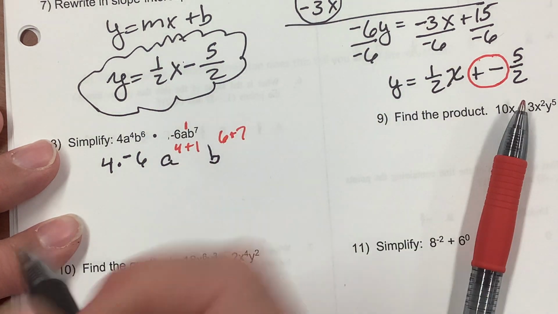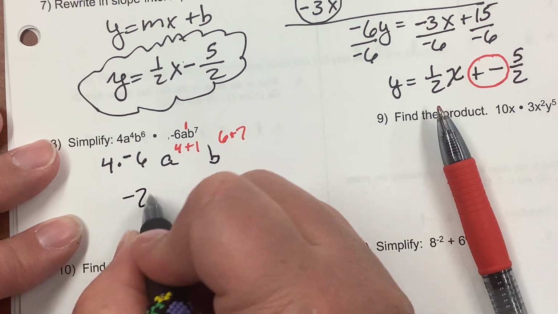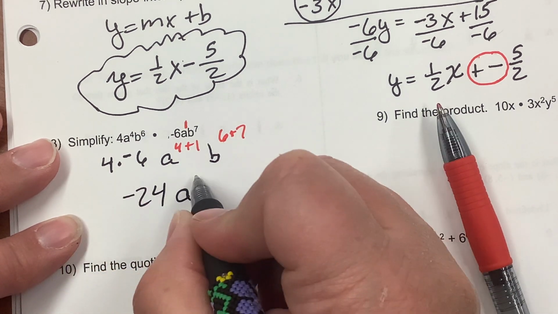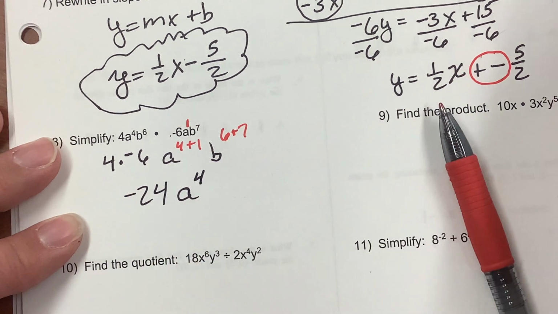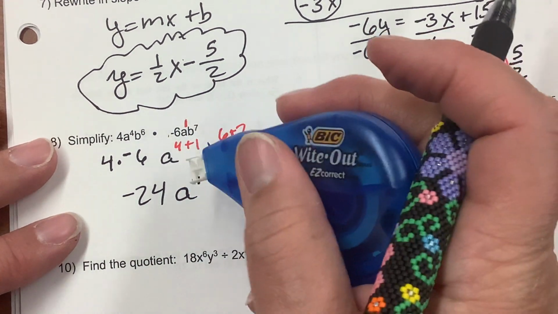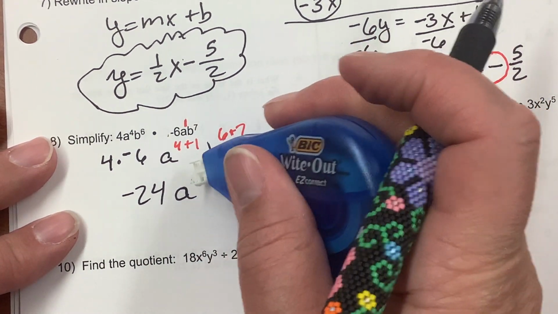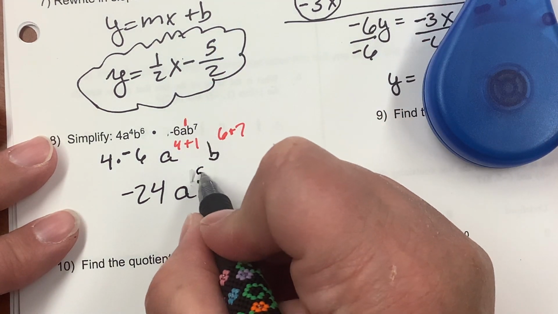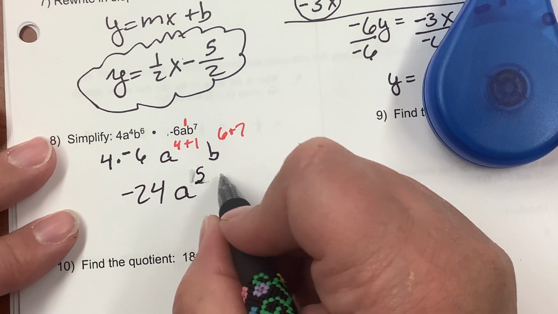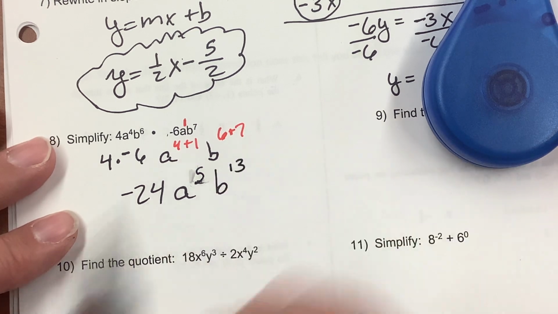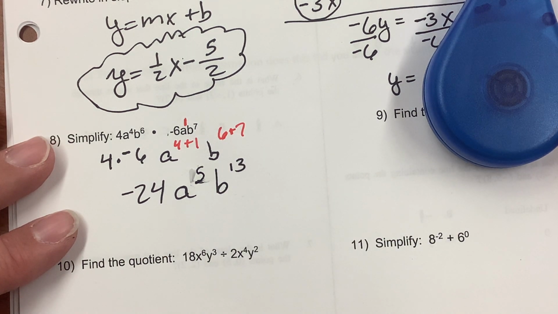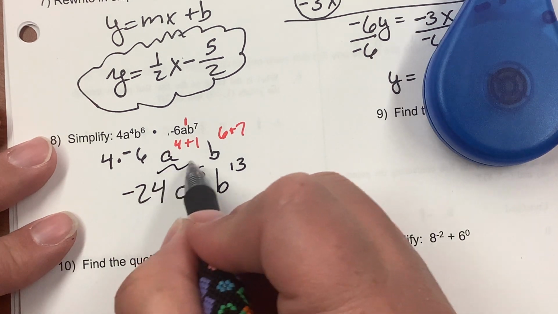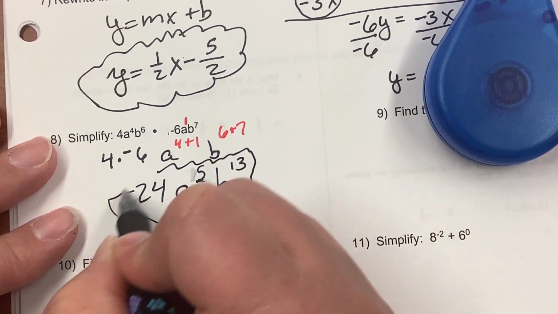Well, 4 times negative 6 is negative 24. 4 plus 1 is 4, so 4 plus 1 is 4. Look at me saying stupid things. 4 plus 1 is 5, so you write a to the 5th. 6 plus 7 is 13, so b to the 13th. You end up with negative 24, a to the 5th, b to the 13th. Puffy cloud of happiness, because that's my answer.